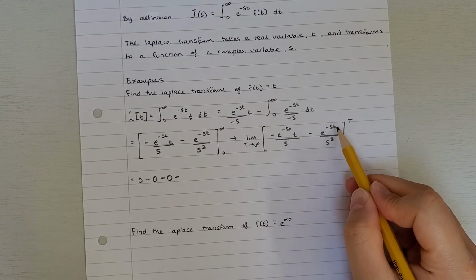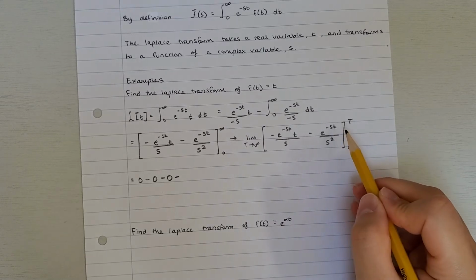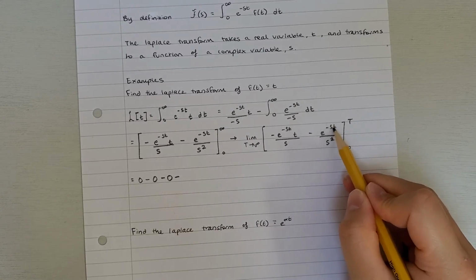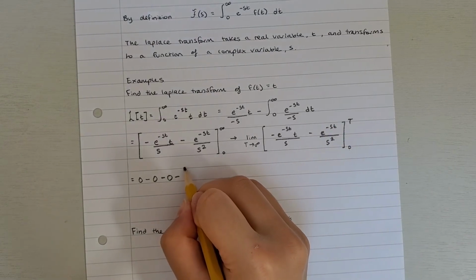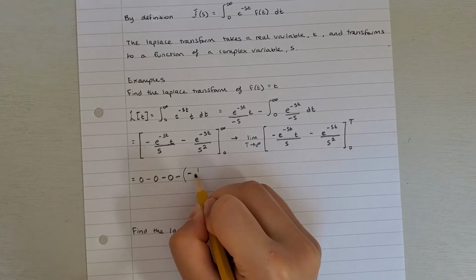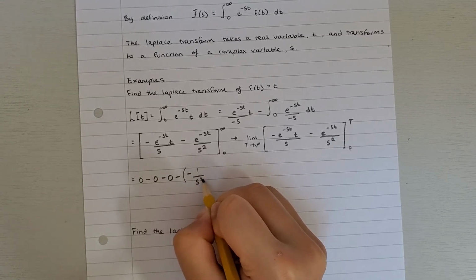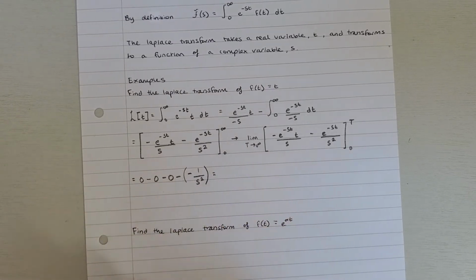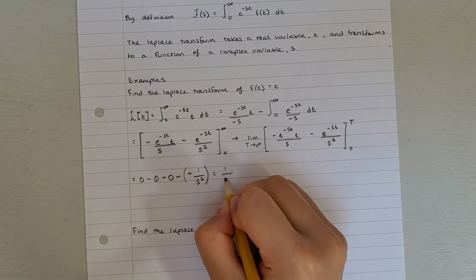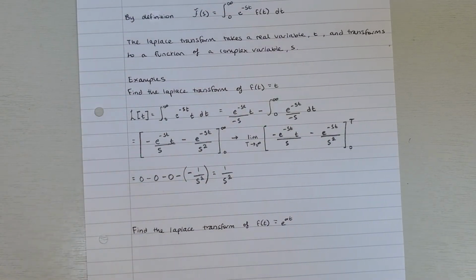When we put 0 into this t, the whole upper part becomes 0. E to the power of 0 is 1. So we will be left with minus 1 over s squared. Then if we get rid of all the zeros, we'll just be left with 1 over s squared.